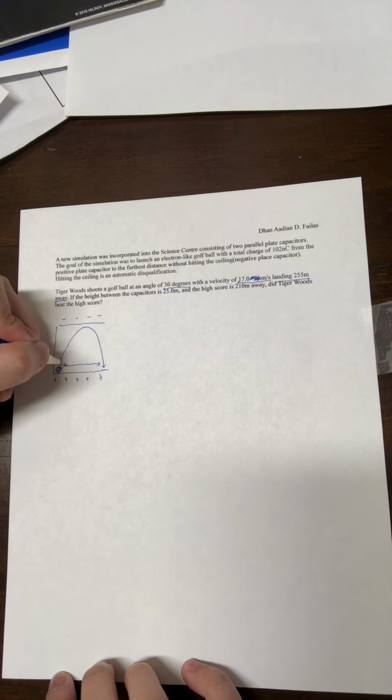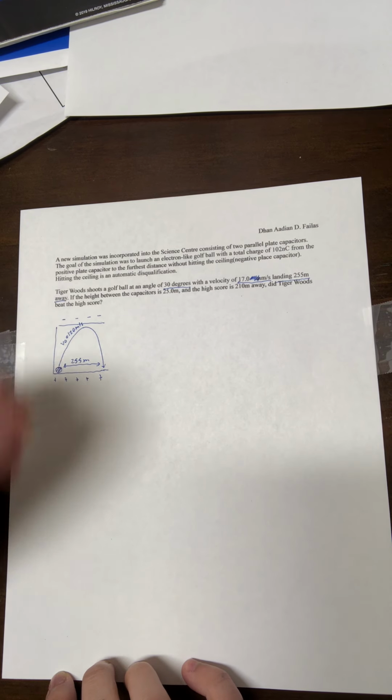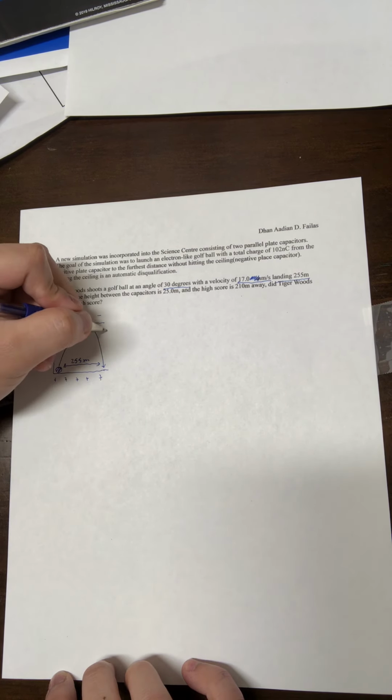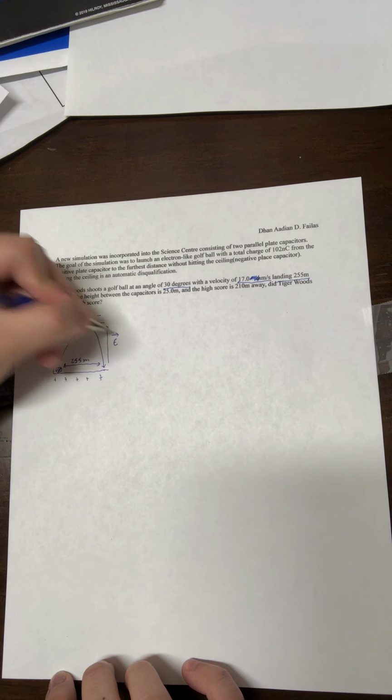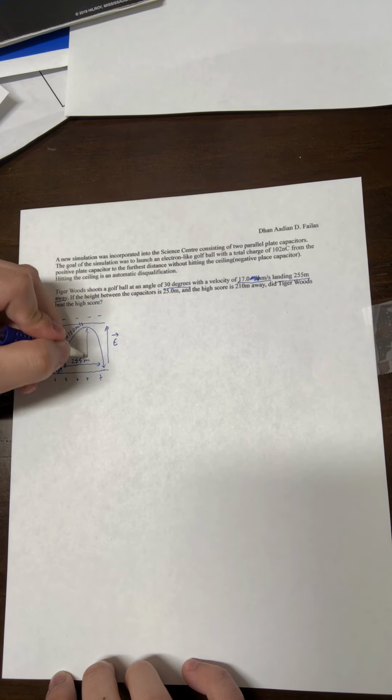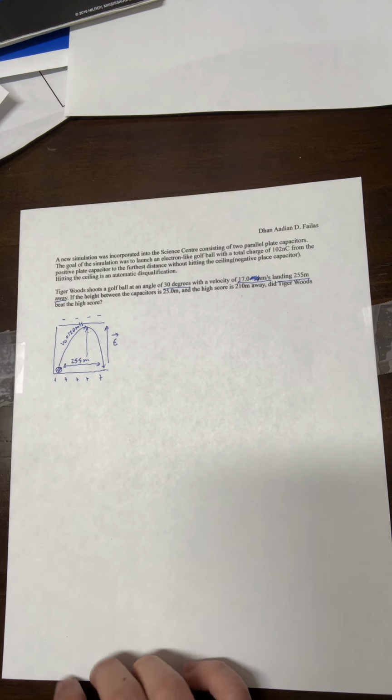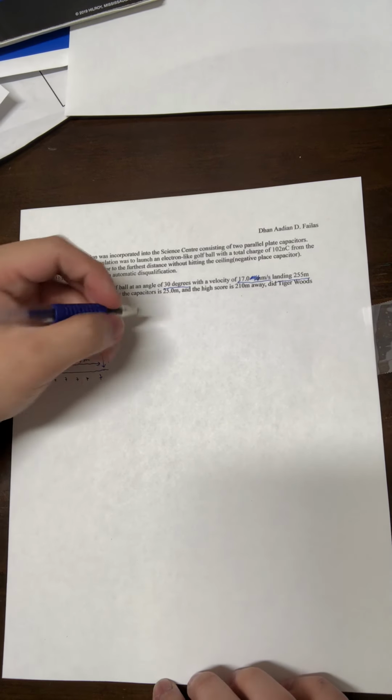The distance it travels is about 255 meters. It travels with a velocity of 17.0 meters per second, and that electric field is traveling upwards. It's going from positive to negative.